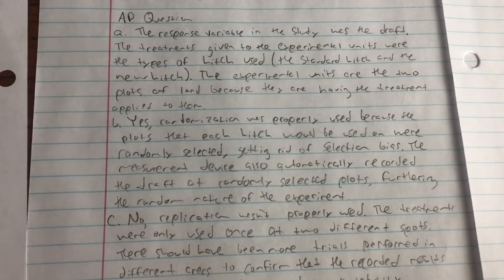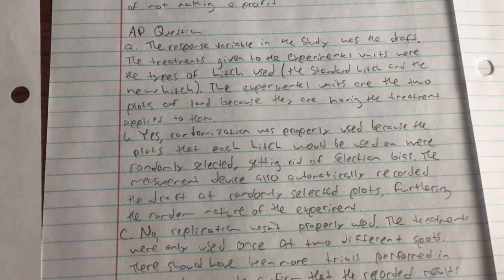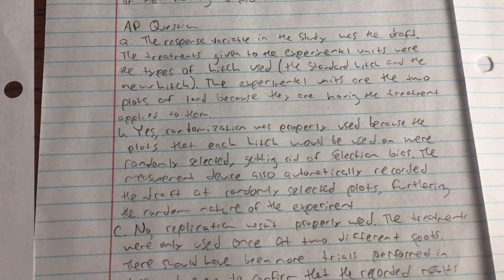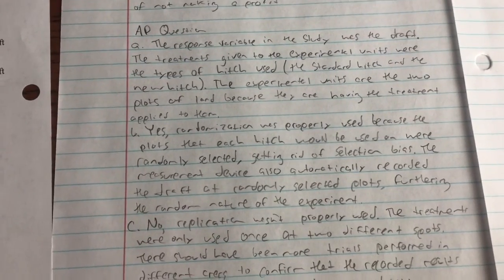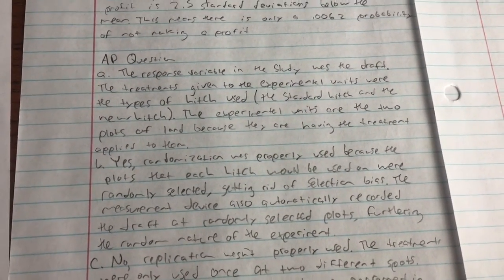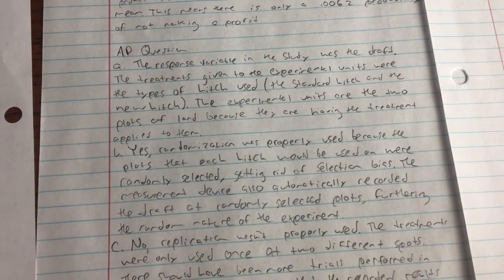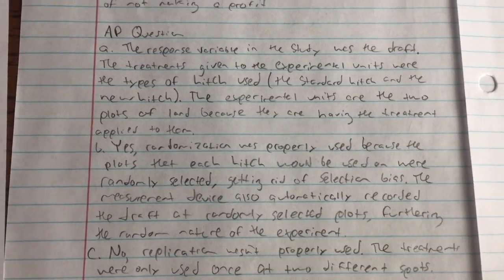The next part asks what the treatments are, and the treatments are the types of hitch used. So the standard hitch as well as the new hitch are both different treatments. And finally, the experimental units are the two plots of land, because they're actually having that treatment, the different types of hitch, applied to them.